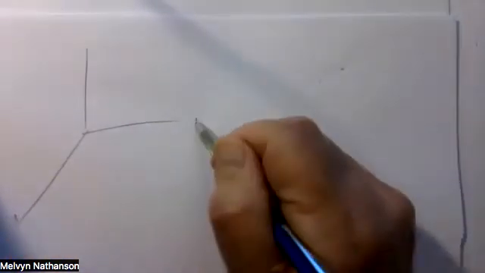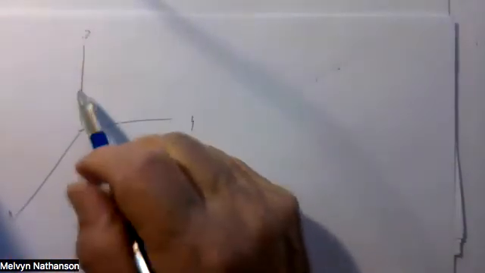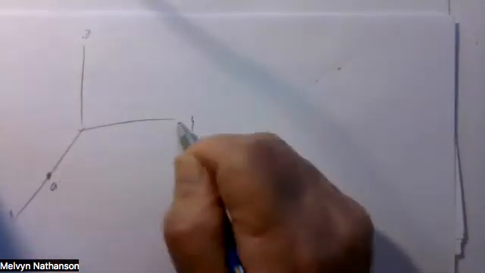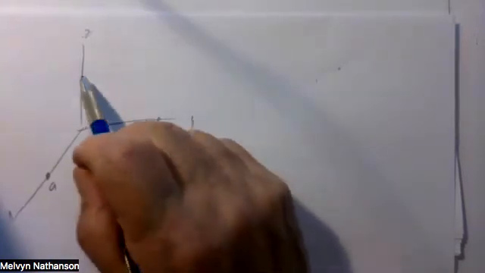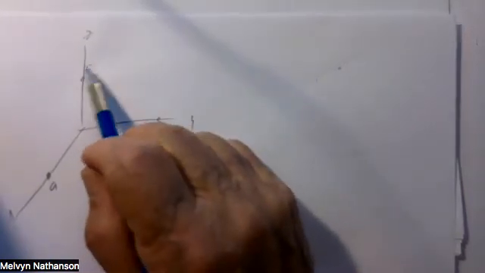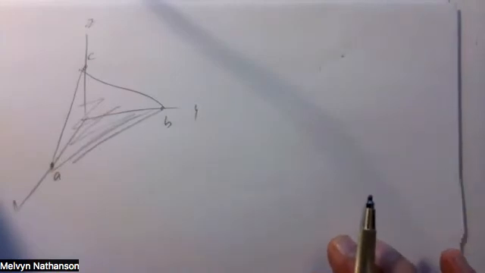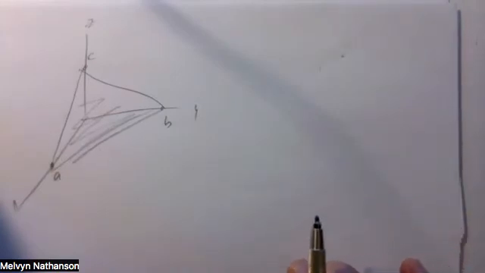Let's look at an easy example. Suppose here's x, y, and z. Suppose you want a plane that hits the x-axis at a, the y-axis at b, and the z-axis at c. So here's the triangle connecting those 3 points, and we extend it. So what is the equation of that plane?